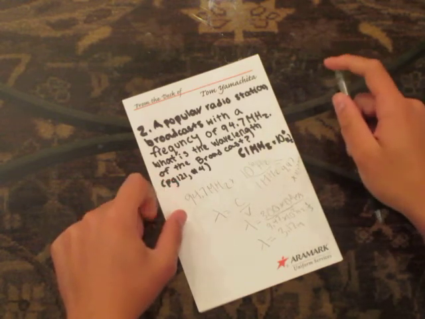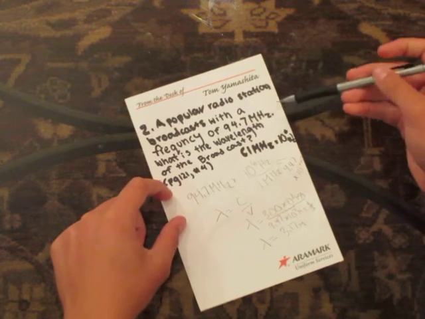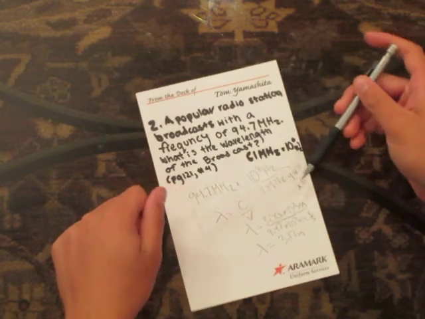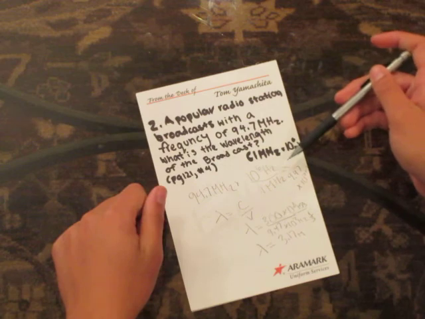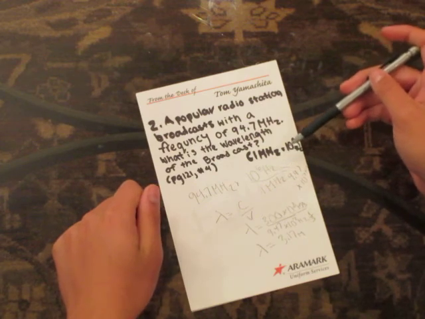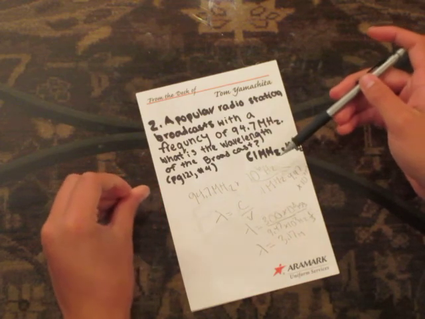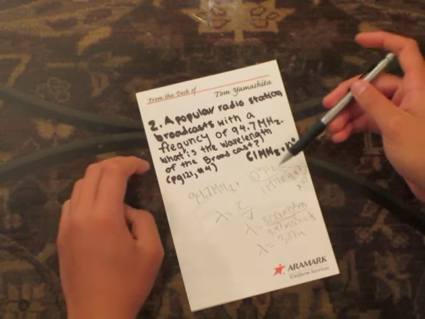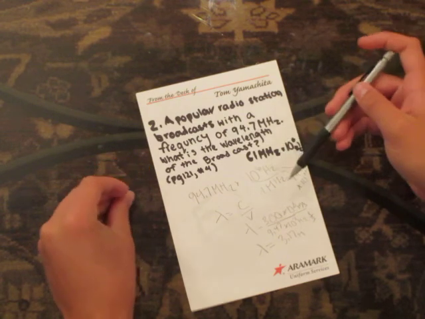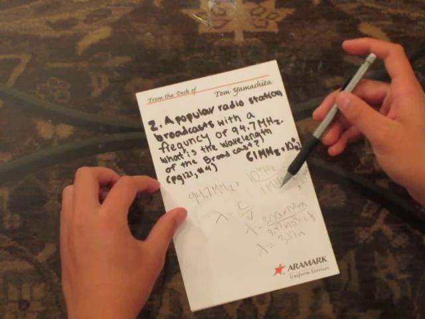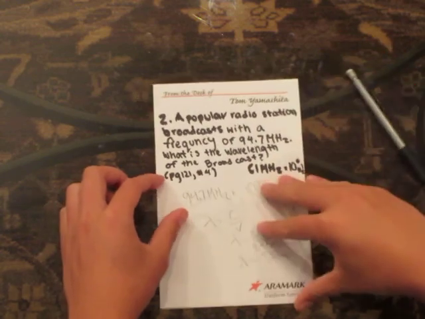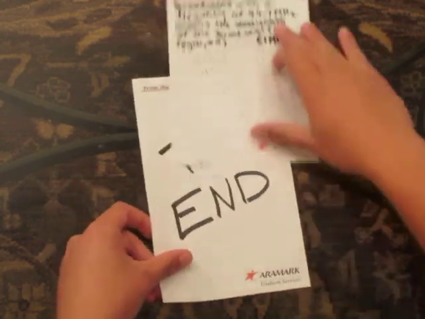And that is all. As you can see through these practice problems, if you know the one equation, you can basically solve any problem with one given value besides speed, because you already know what speed is. All you need is another value to identify the other value. Okay. Well, thank you for your time. That is the end.